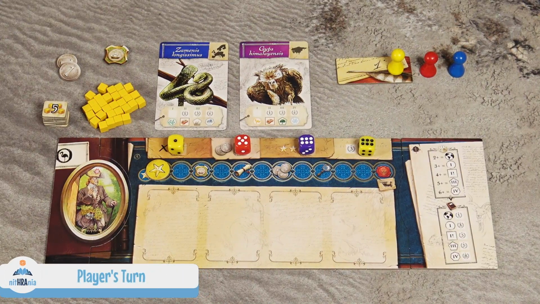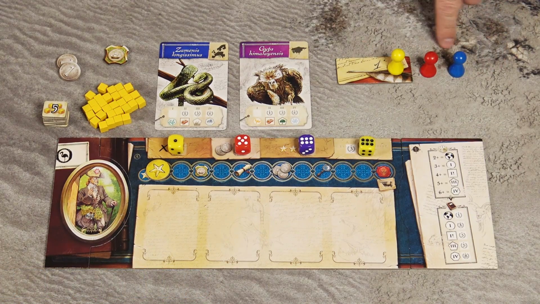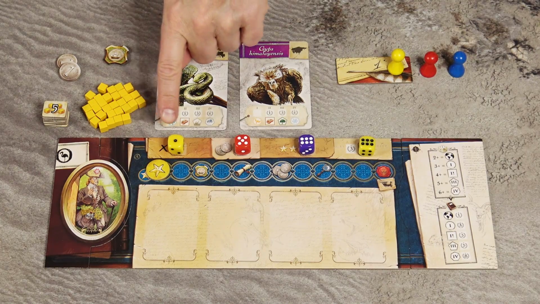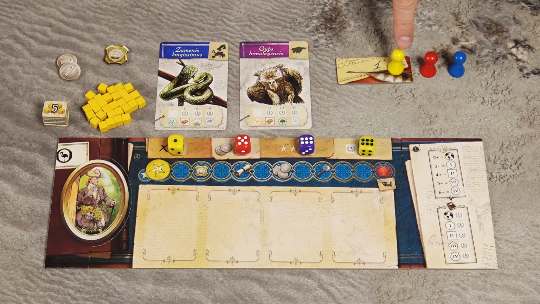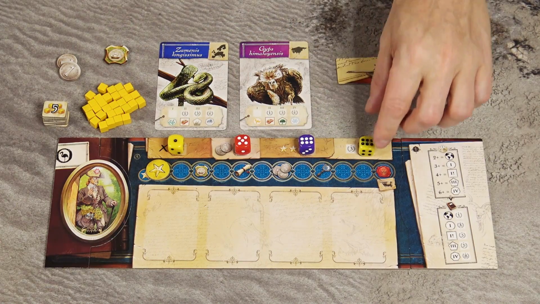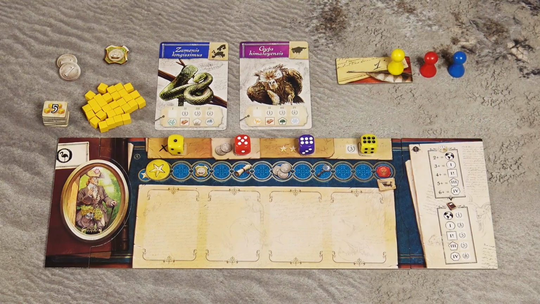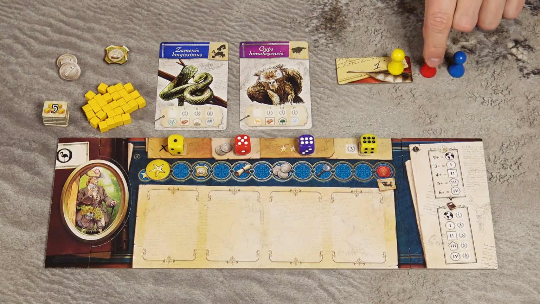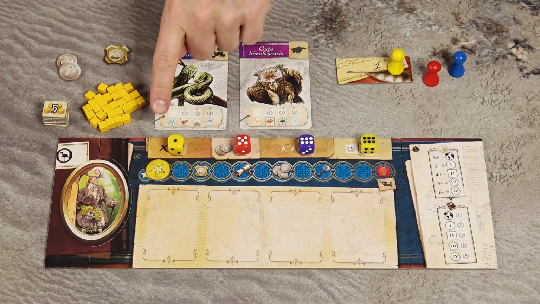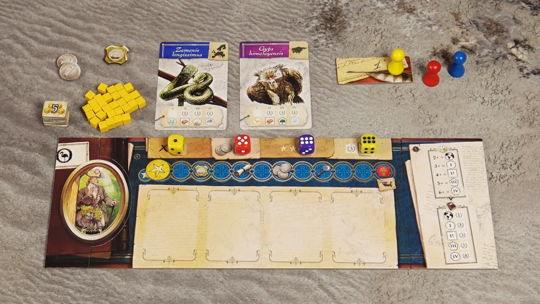Then in the next phase, players will take turns, starting with the first player and continuing in a clockwise direction. And on your turn, first you have to choose 1 die, and there are 2 options. You can either choose one of your own dice. For example, this yellow player would choose his own yellow 6, or you can also choose an opponent die. For example, if this was the red player's turn, the red player could choose any die of the yellow player.